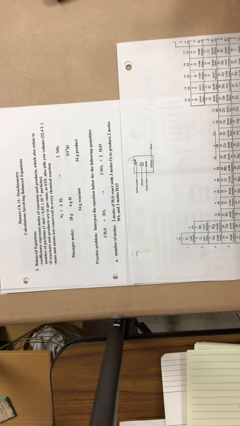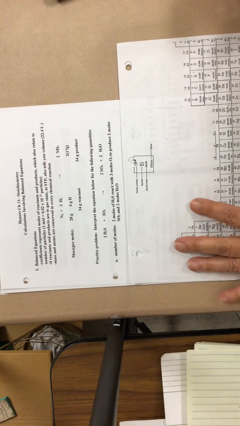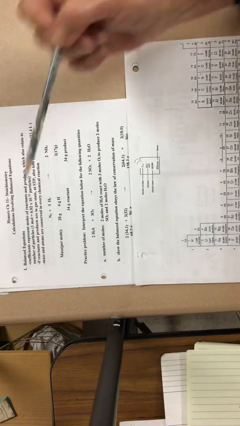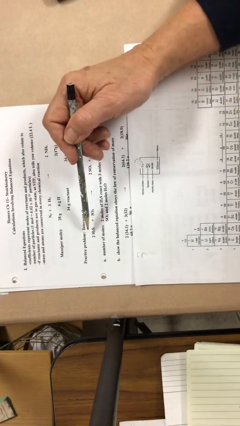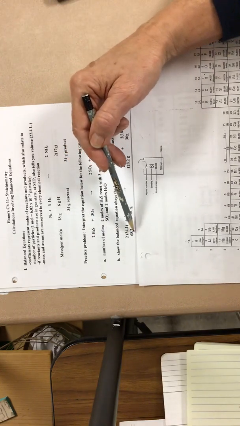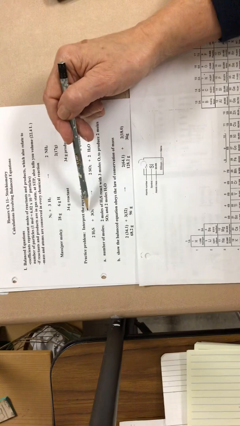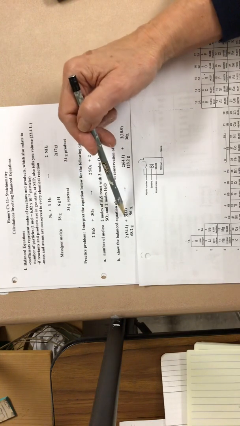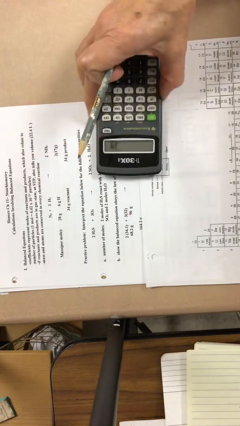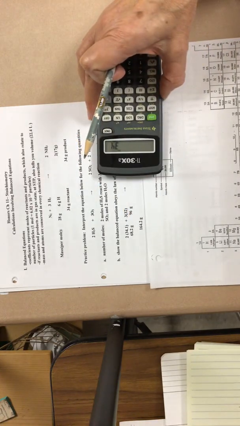Alrighty, so you should have said something like 2 moles of H2S reacts with 3 moles of O2 to produce 2 moles of SO2 and 2 moles of water. And then for your balanced equation, H2S has a mass of 34.1, and you have 2 moles, so 34.1 times 2 is 68.2. O2 is 32, and 32 times 3 is 96. Okay, so when you add those up, you get 164.2.